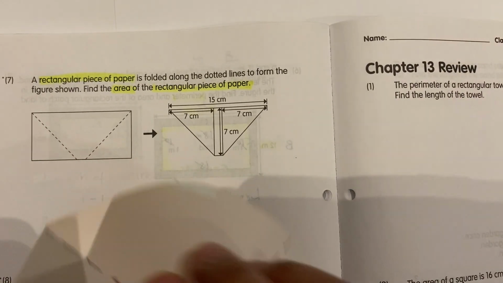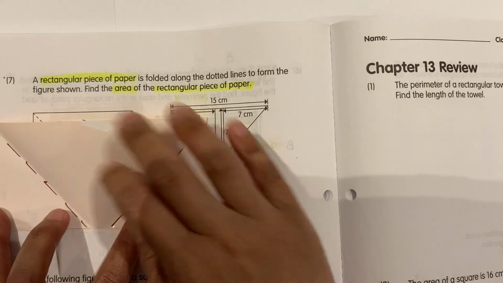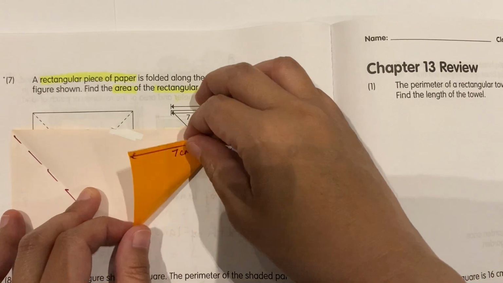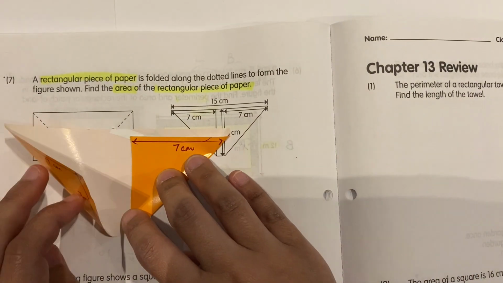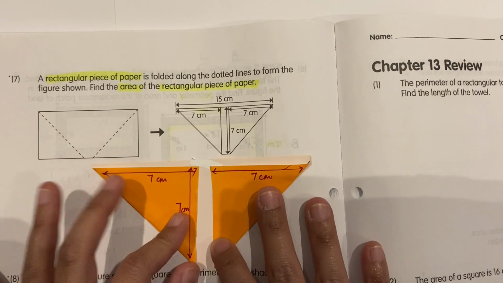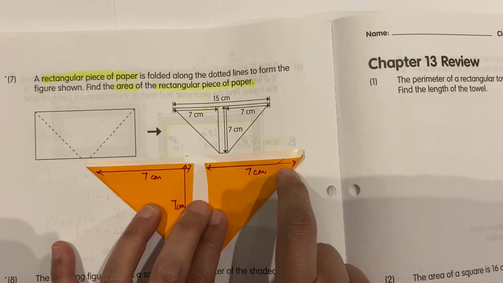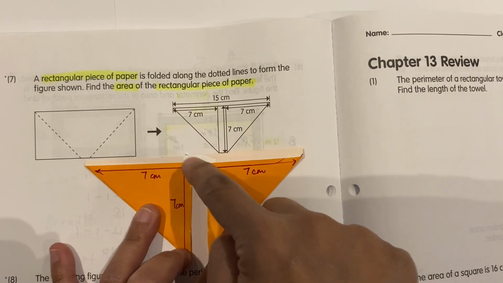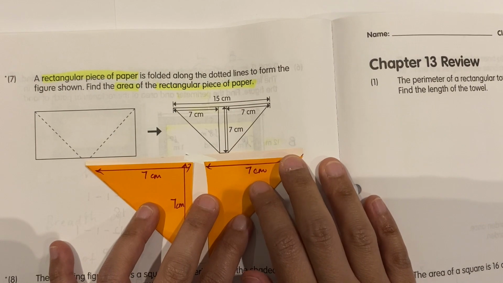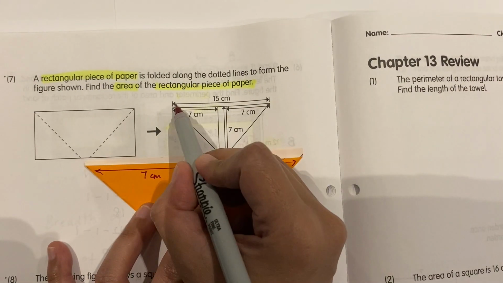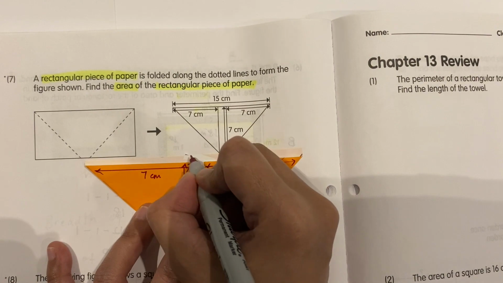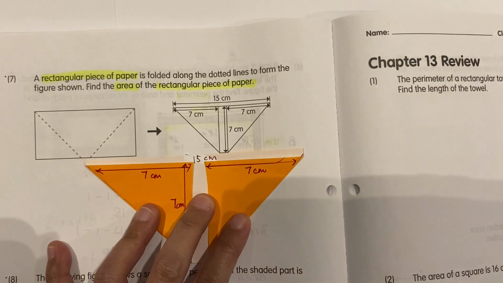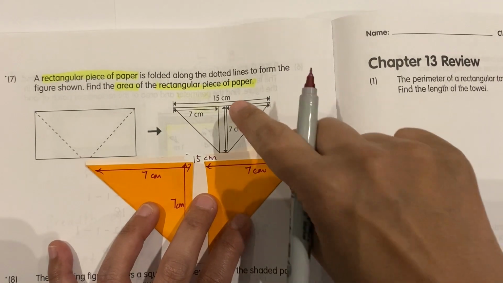So I have here with me a rectangular piece with dotted lines. What I'm going to do is fold it in, then I get the same shape. As you can see, same. This part here is 7, this part here is also 7, and this part here is also 7. They say that from here to here the length is 15, so my length is 15 cm. So I follow exactly.